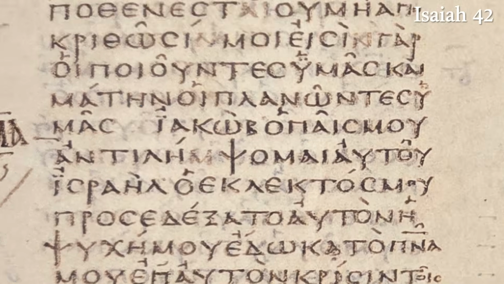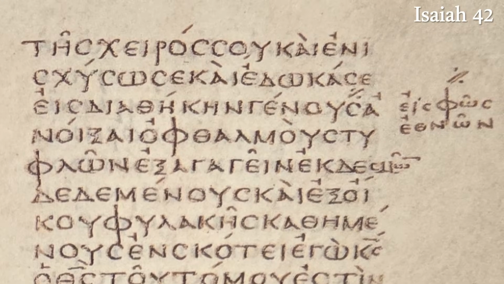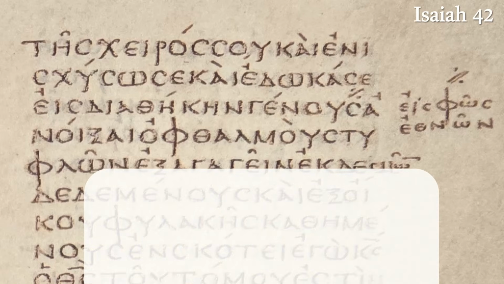But let's focus in on verse 6 of Isaiah chapter 42. And I really want to look at this addition in the margin, but let's get there. And we're picking up kind of in the middle of the verse here. So we'll add some help on the screen. And so the beginning of the verse is on the prior column, so we're not going to go back down to that.